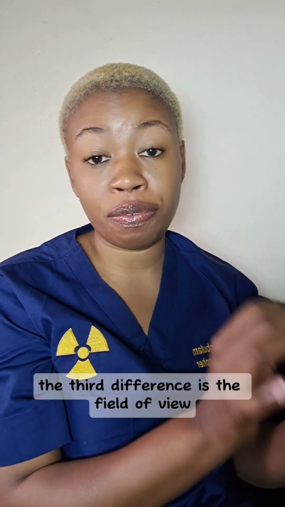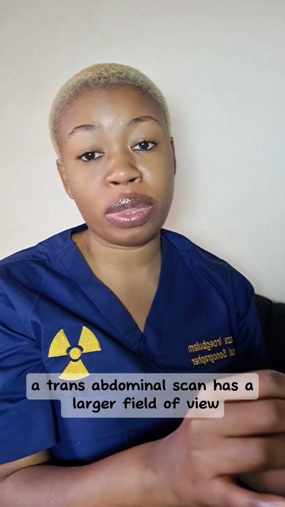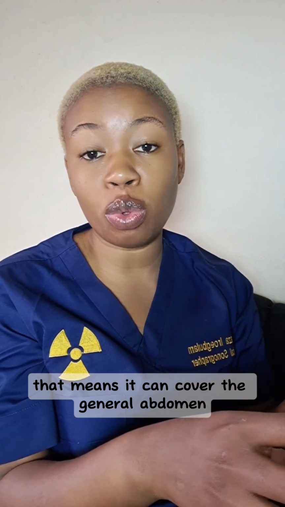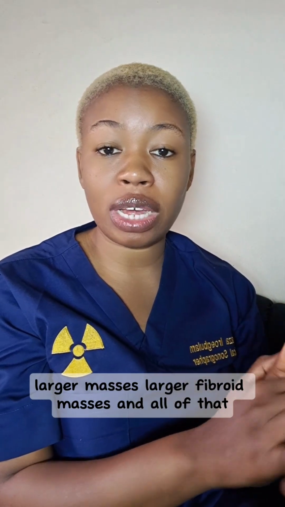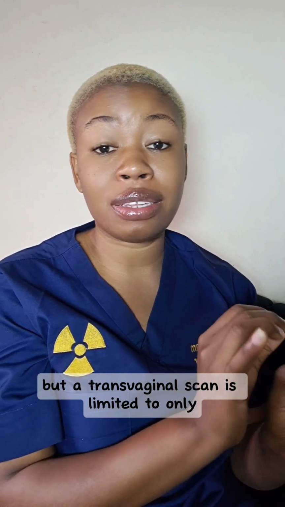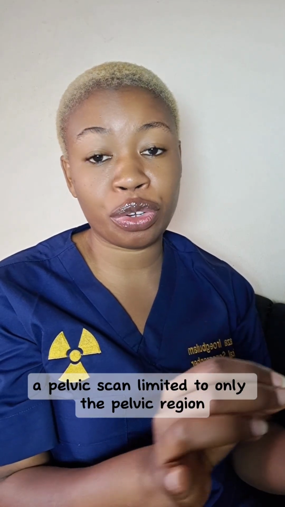The third difference is the field of view. A transabdominal scan has a larger field of view. That means it can cover the general abdomen, larger masses, larger fibroid masses, and all of that. But a transvaginal scan is limited to only a pelvic scan, limited to only the pelvic region.